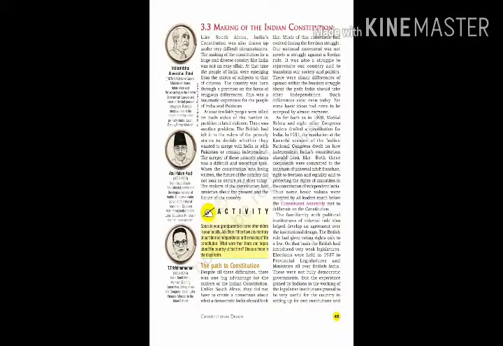The British had left it to the rulers of princely states to decide whether they wanted to merge with India or Pakistan or remain independent. The merger of these princely states was a difficult and uncertain task. When the constitution was being written, the future of the country did not look as secure as it does today.